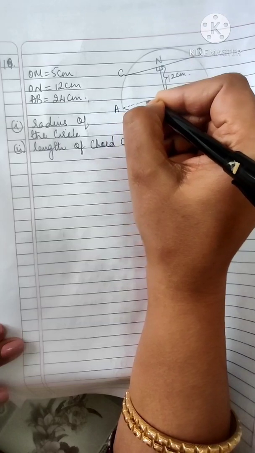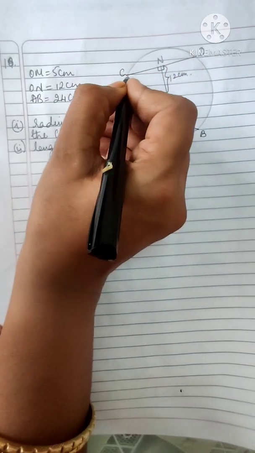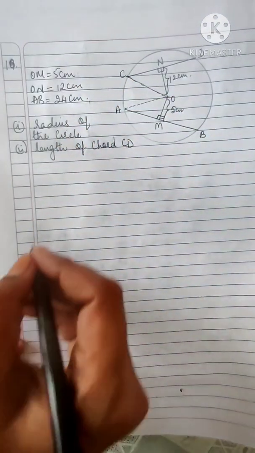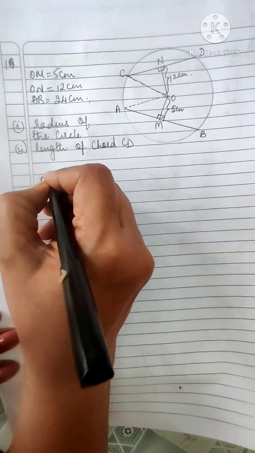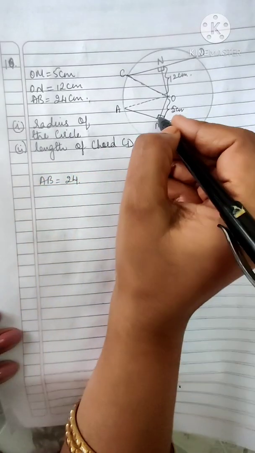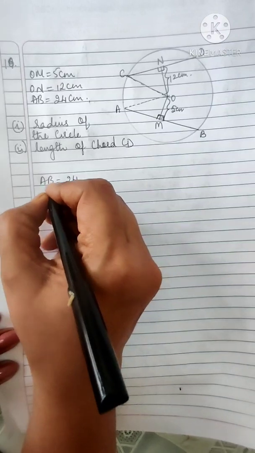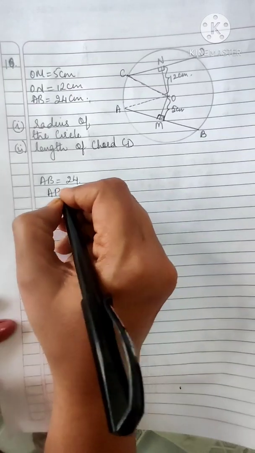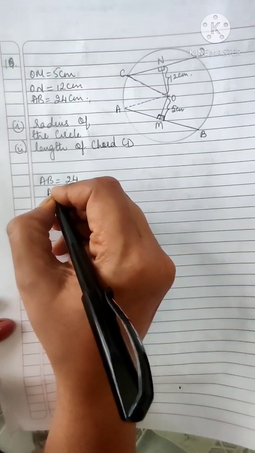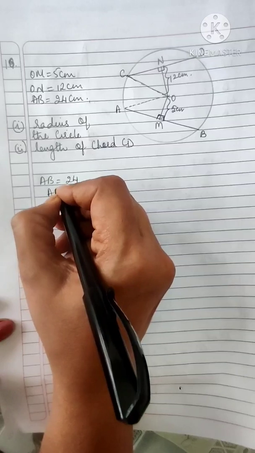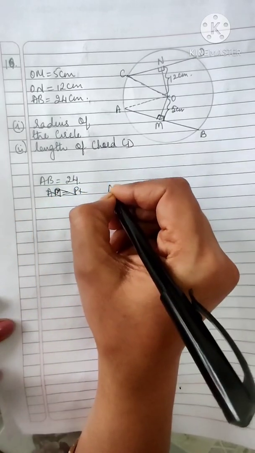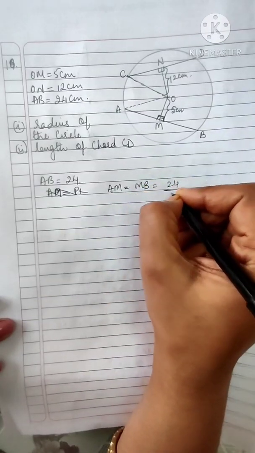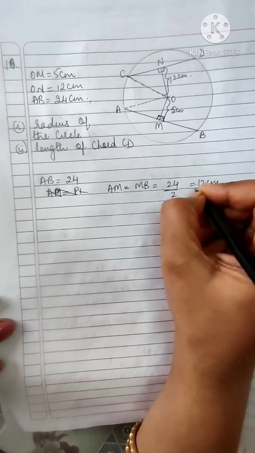So we can join OA, which is your radius, which you have to find, join OC. Now AB is given as 24 centimeter. Now since this is a perpendicular, it will bisect the chord. The perpendicular drawn from the center bisects the chord. So AM will be equal to MB is equal to 24 by 2, which is equal to 12 centimeter.